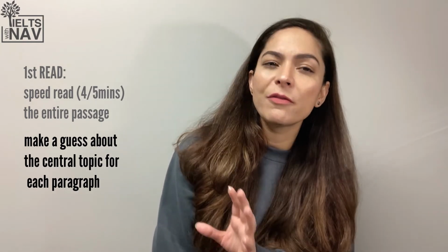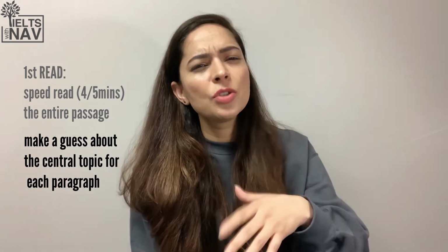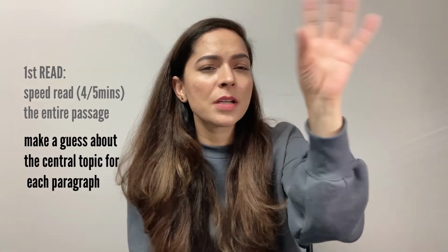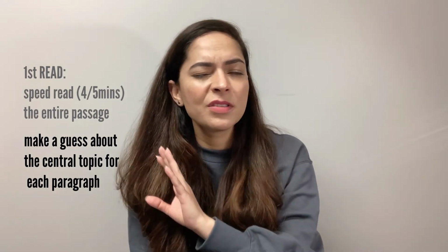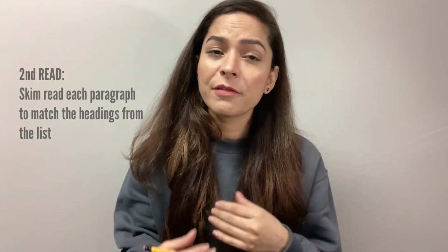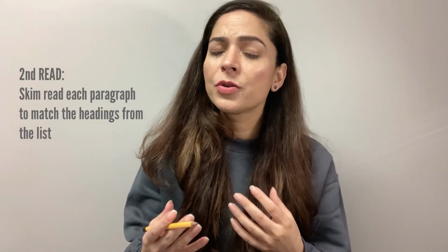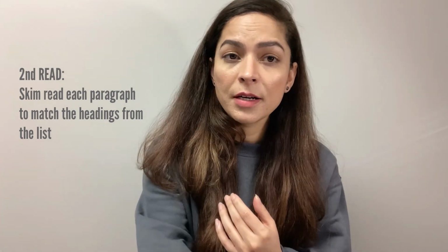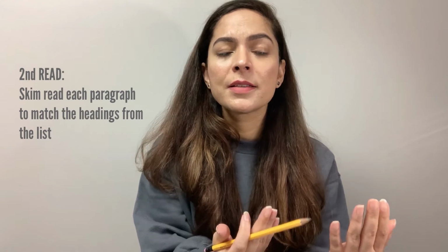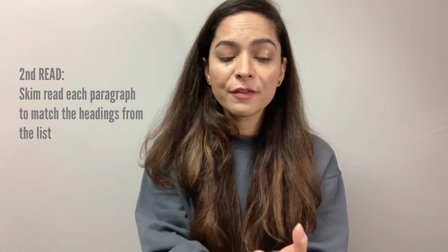All right, so we spent about 5 minutes quickly going through all of our paragraphs, not reading in detail, just to kind of determine what the entire passage is about. What are the different paragraphs talking about? Just a rough idea is good enough. And now we'll start with paragraph A and try to check our guess against the list of headings and see which heading seems appropriate for this paragraph.